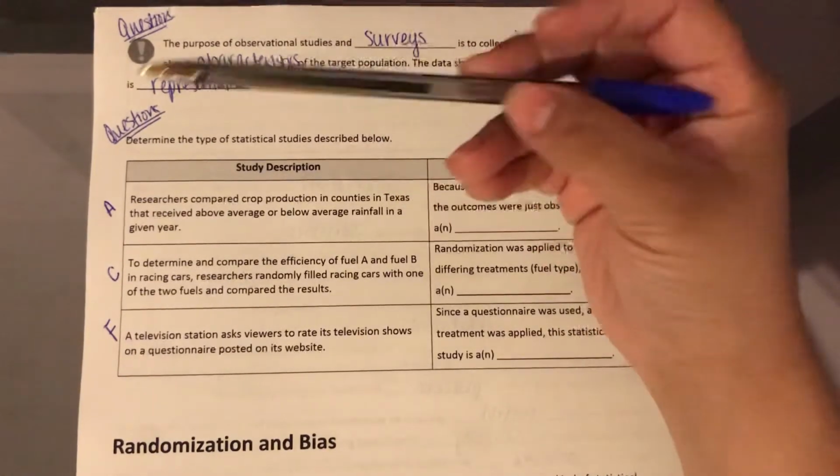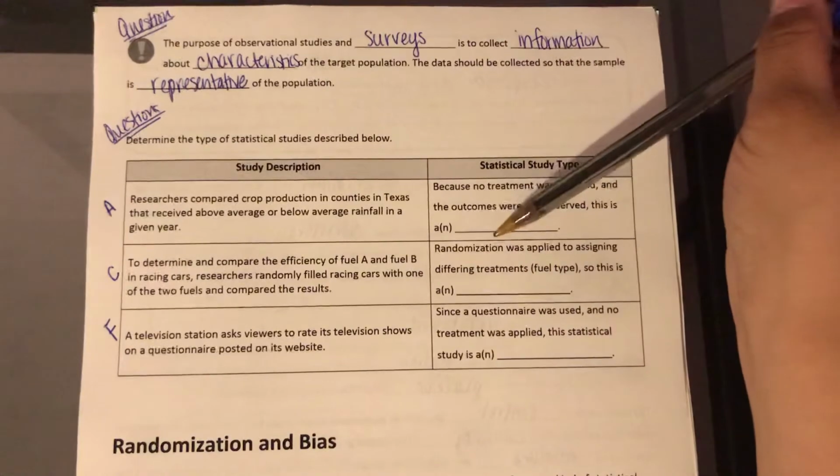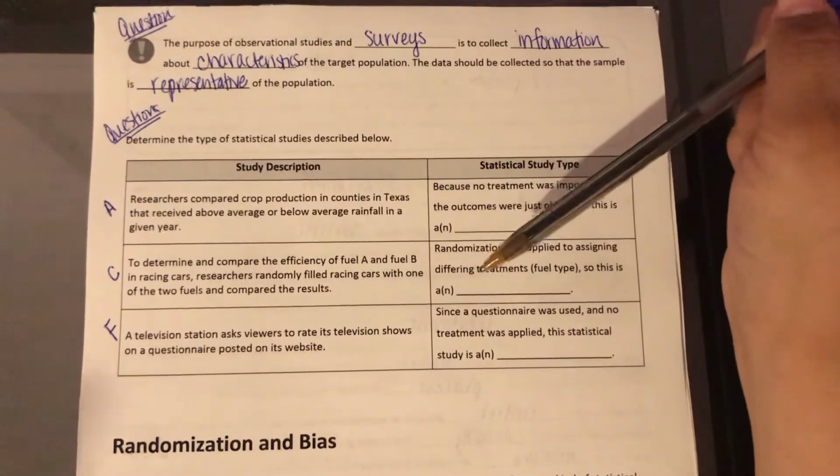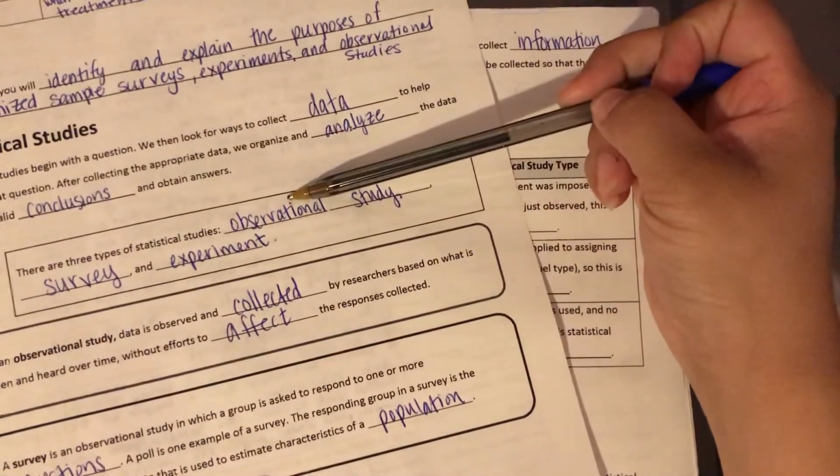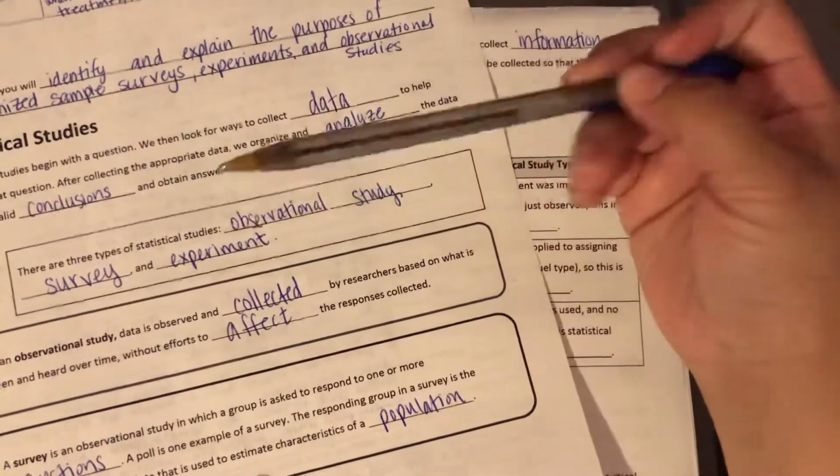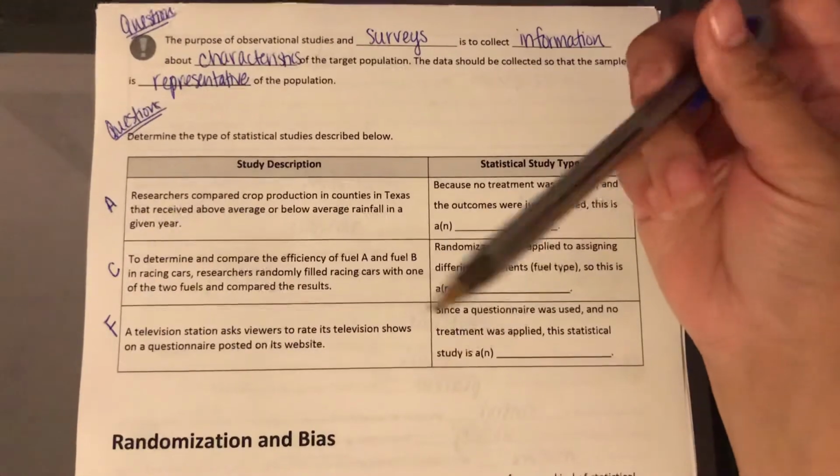Okay, so on this one, here's the situation. Then we're going to write "is it," and we're going to go back to those 3 words that we learned at the beginning. Is it observational study, survey, or experiment? So that's what we're going to go back to. Those are the words we'll be using.